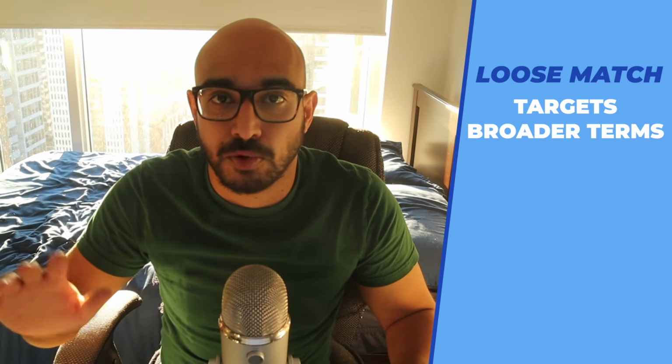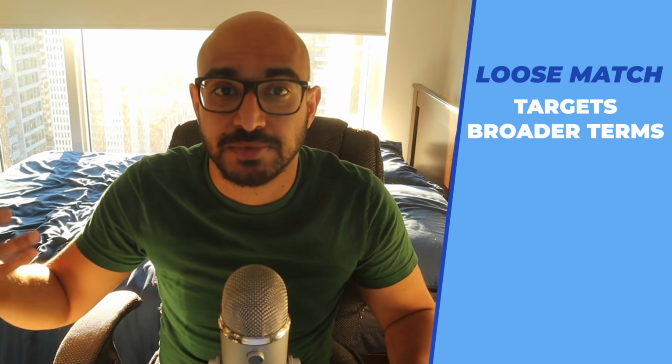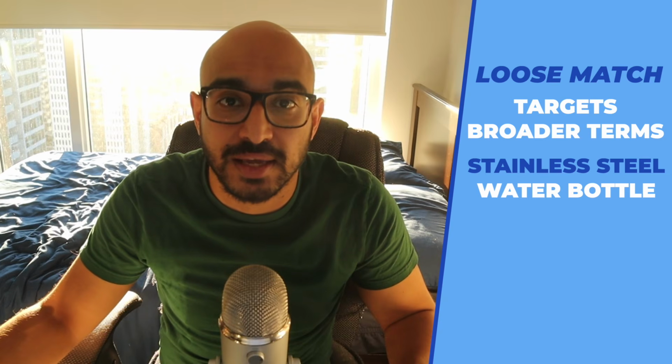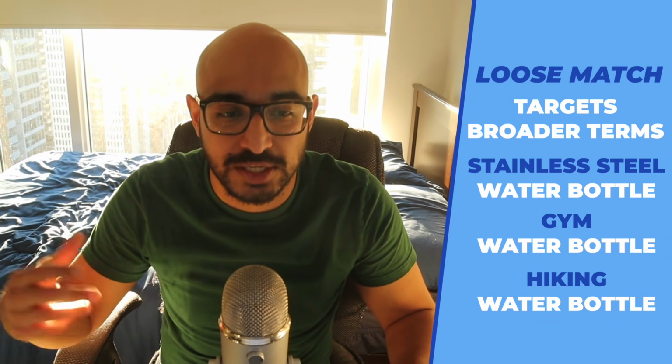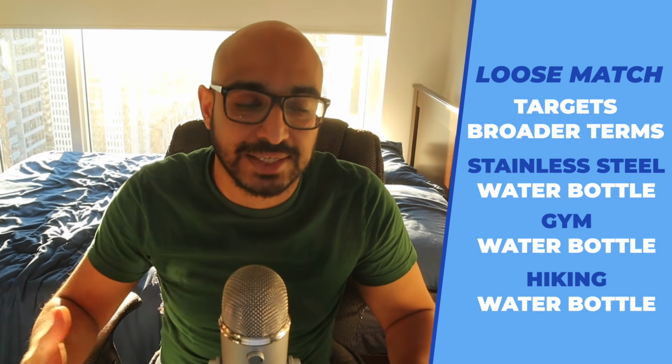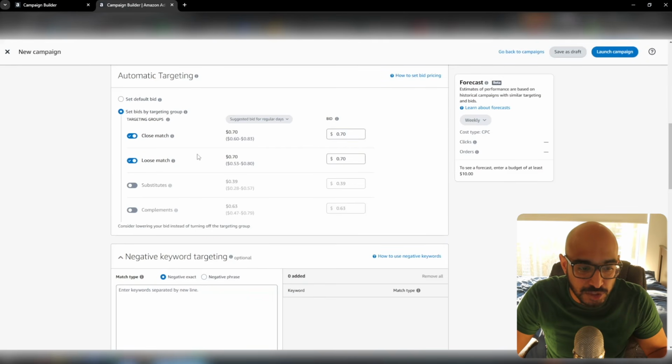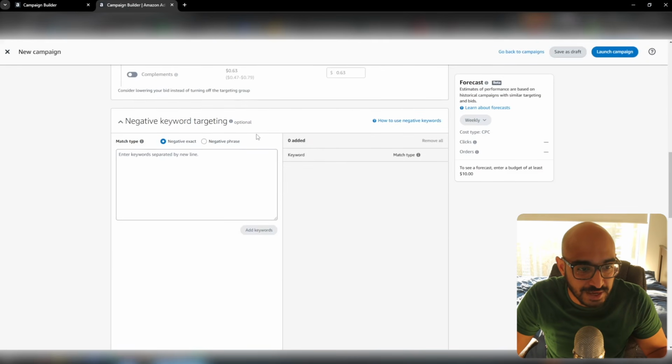In contrast to that, there's loose match, which targets much broader terms. So for example, for the same stainless steel water bottle that you might be selling, it might show up for gym water bottle or bottle for hiking. So these are all loosely related, referencing the same thing, but not exactly the same as stainless steel water bottle. Anyways, set this up, put your bids in, scroll down, negative keyword targeting.